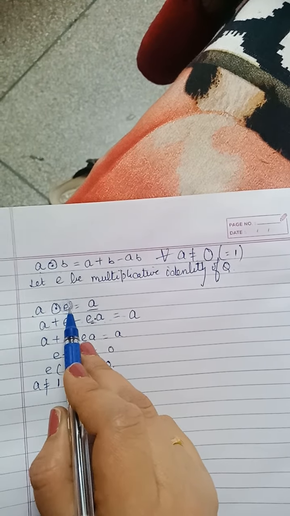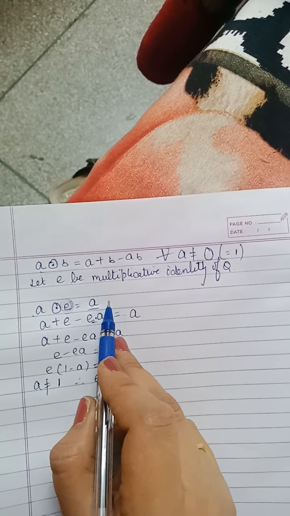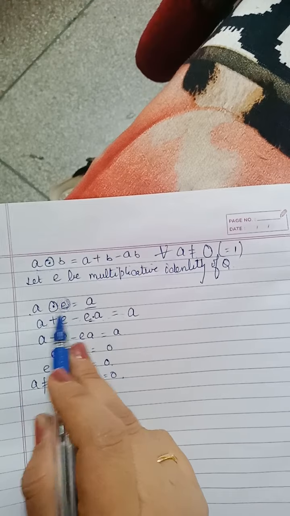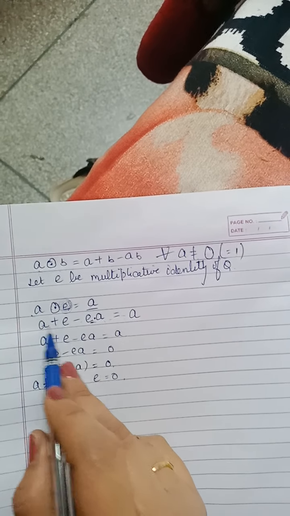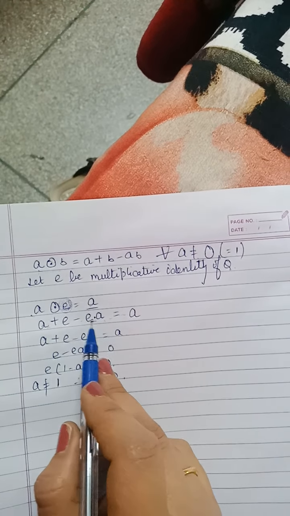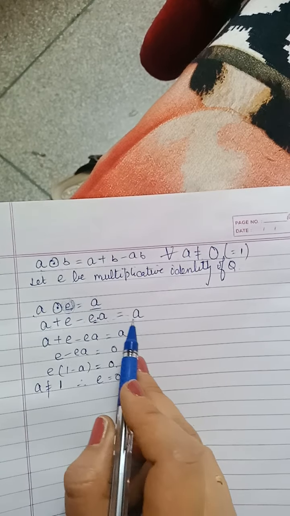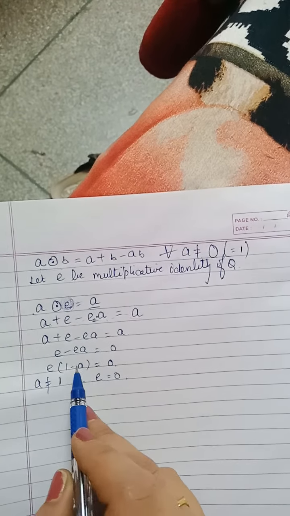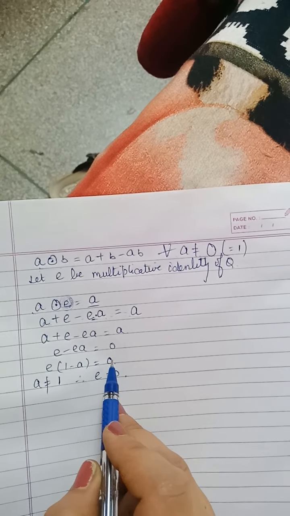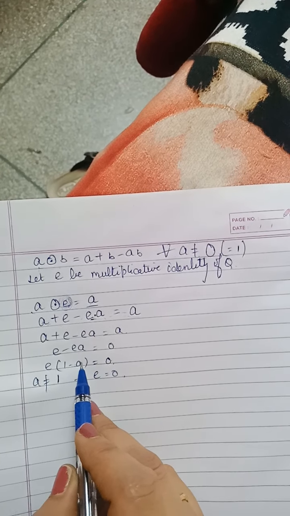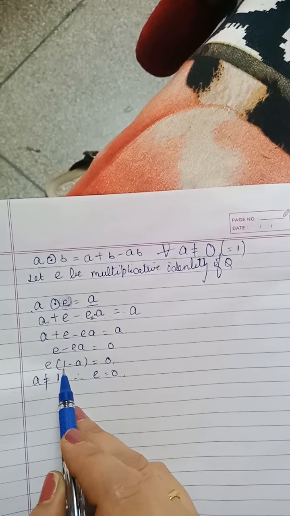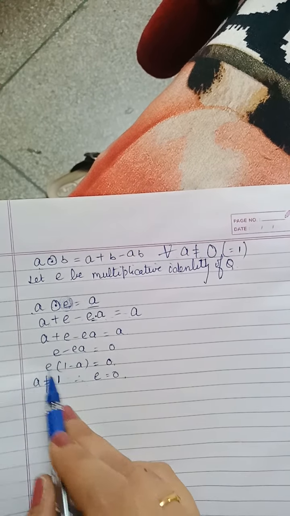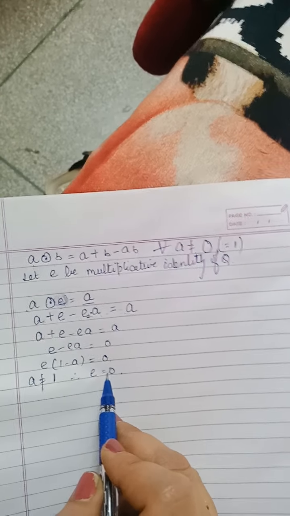Now whenever E is operated on A from the right side, the answer is A. Here what does this operation imply? Whenever it's operated on two elements, it comes up with the sum of the elements minus the product of the elements. But we need the result as the same element. Therefore E into 1 minus A is equal to 0. A is all but except the additive identity. Therefore A must not be 0. So E comes up with 0.